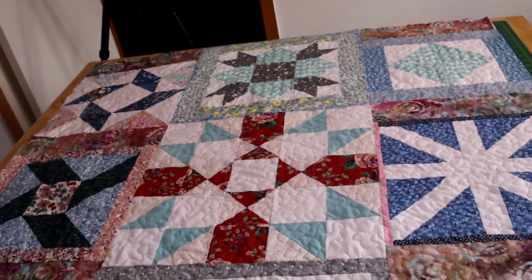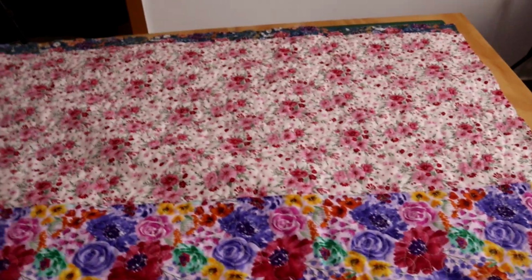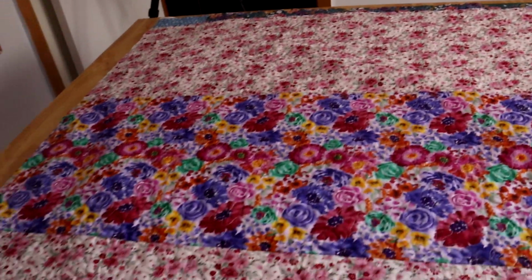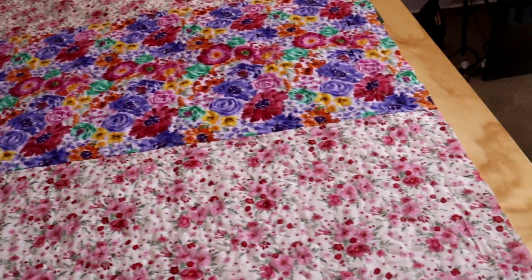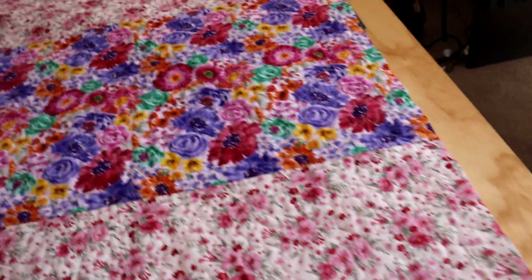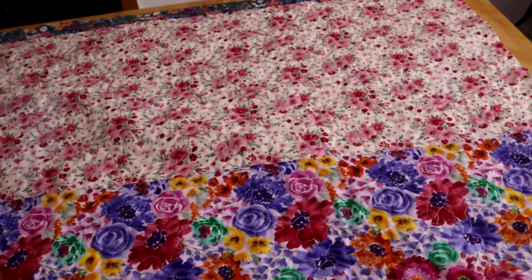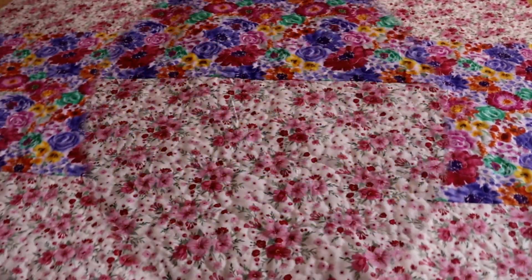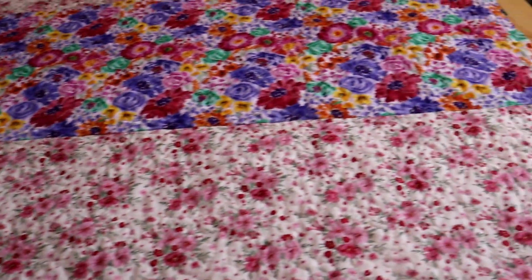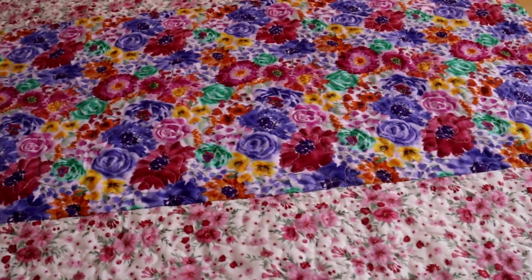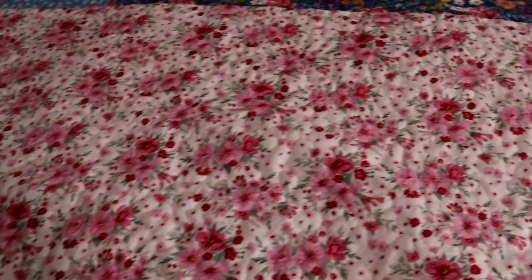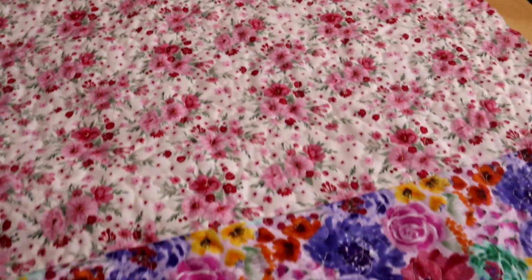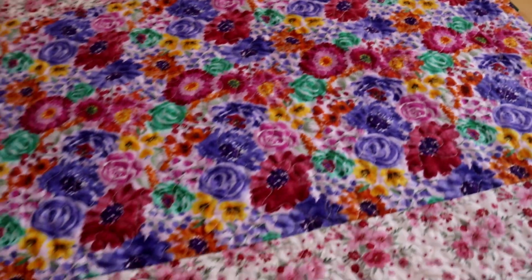On the back, I actually did a pieced backing as well. So that's the backing of the quilt, sorry. So yeah, not bad to do a pieced backing and to do all of that from 1:30 till 5 in an afternoon, to make a small quilt.